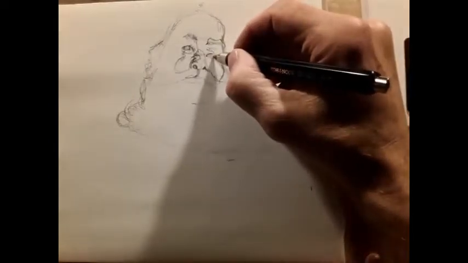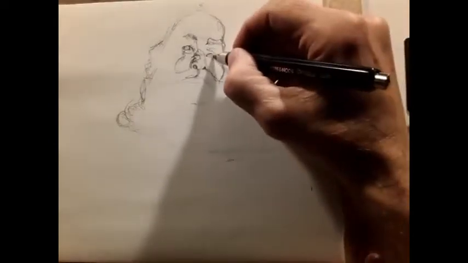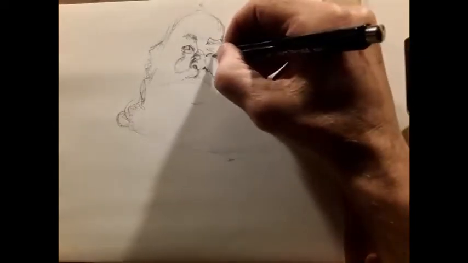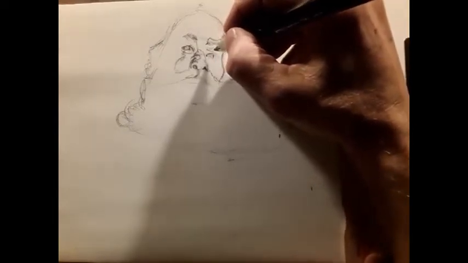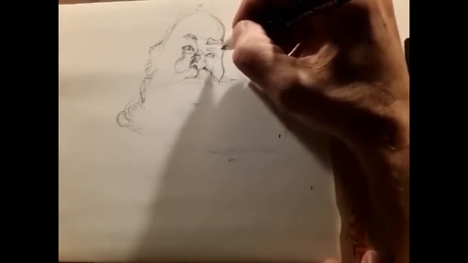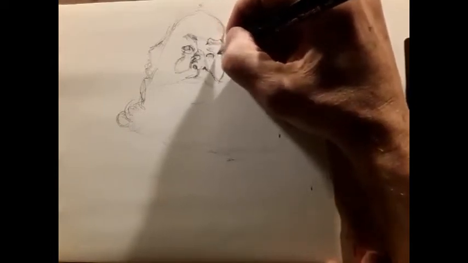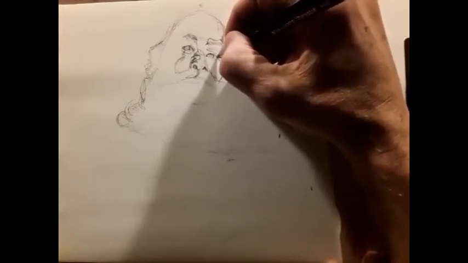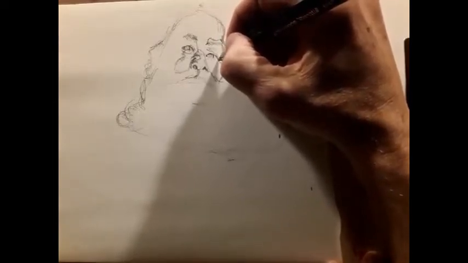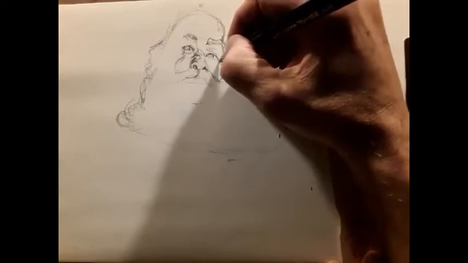So I'll put it right there. So far, yeah, it might work. Now, he doesn't have really dark eyelashes. I guess because he's so old. He has dark eyebrows, but not eyelashes. So let me form this in. It angles down, and there's wrinkles here.